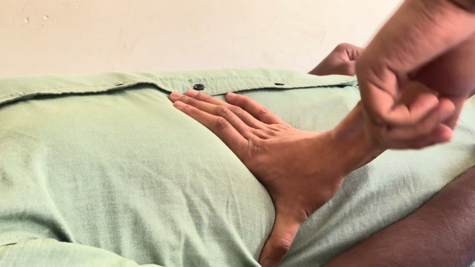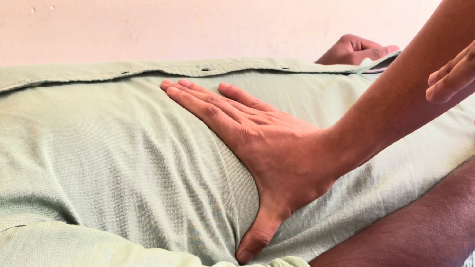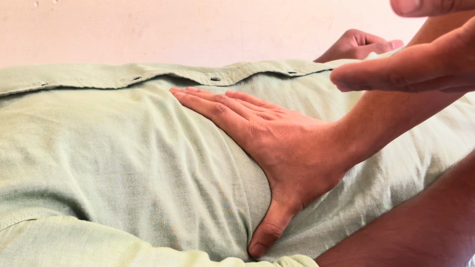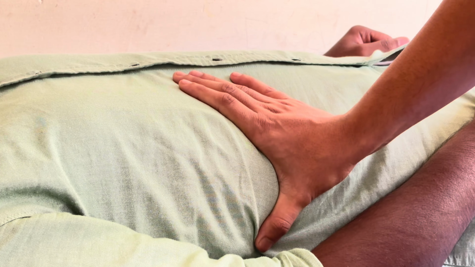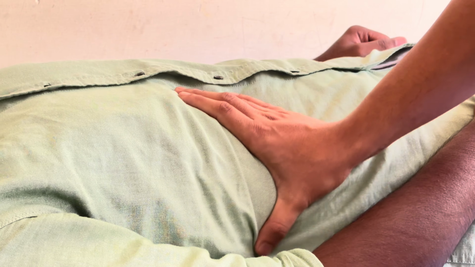If the liver is not palpated, the examining hand is moved closer to the costal margin, about 1 centimeter. The patient is asked to repeat the deep inspiration. So can you repeat the inspiration? And the process is repeated until you find or palpate the liver.